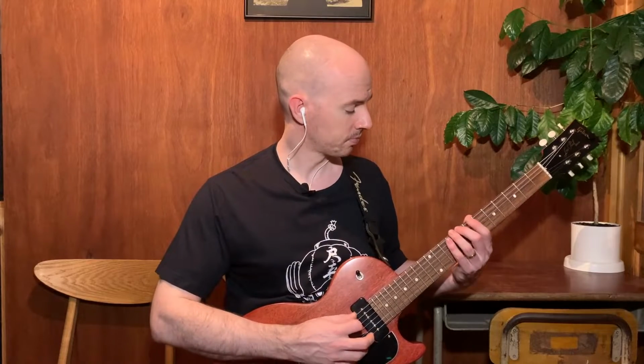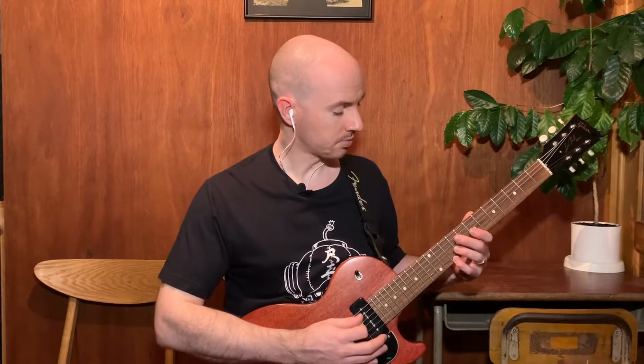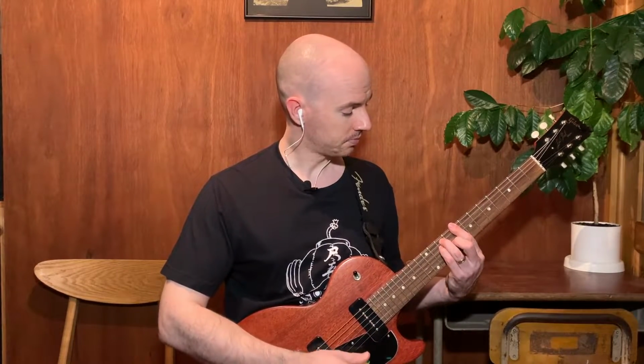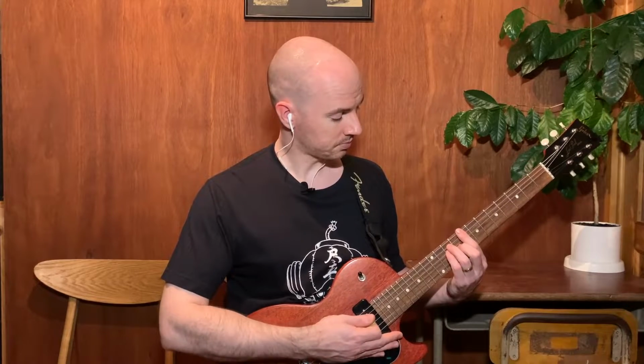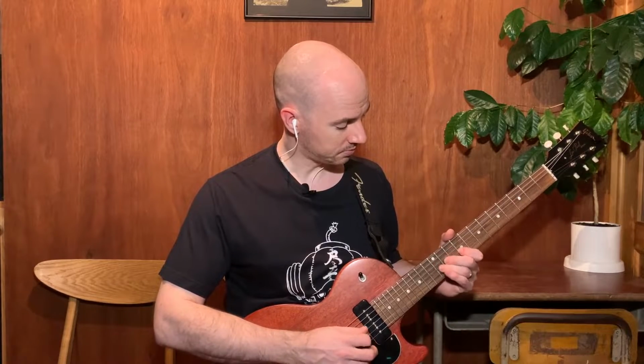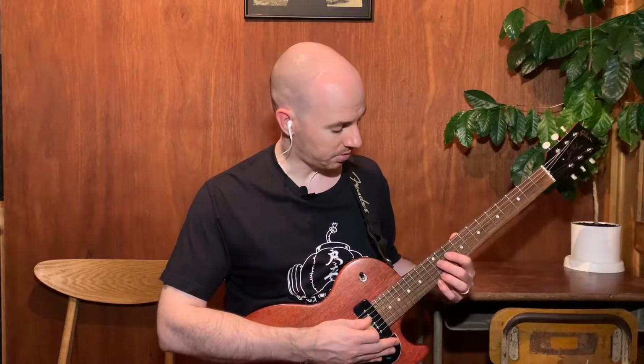The next shape is the major pentatonic starting on the root. And we have the E shape. And the last shape is here. We have the D shape.